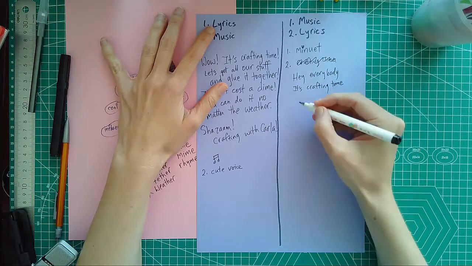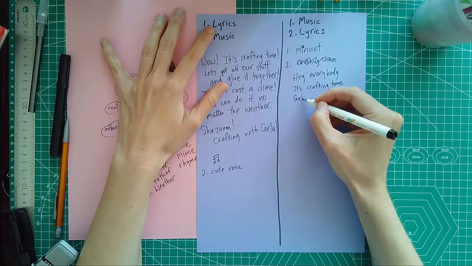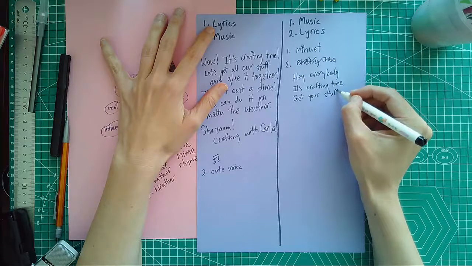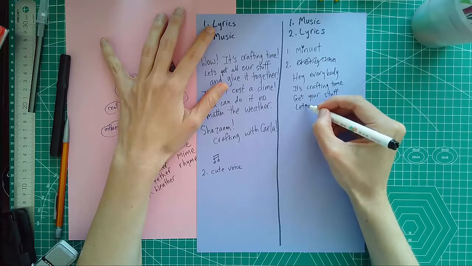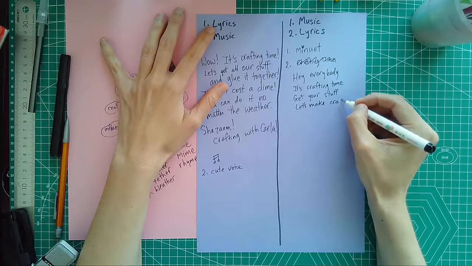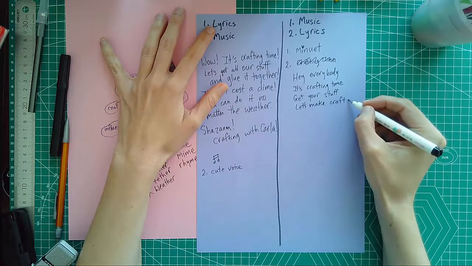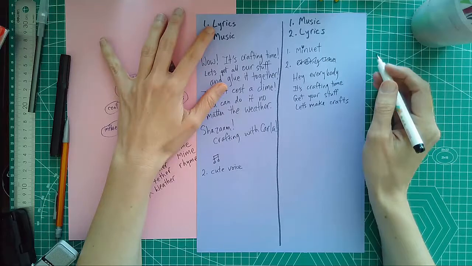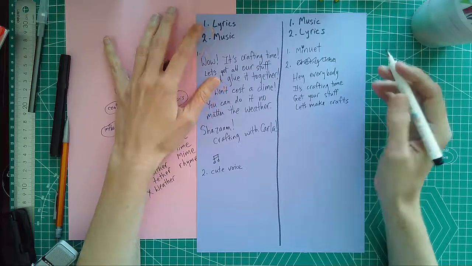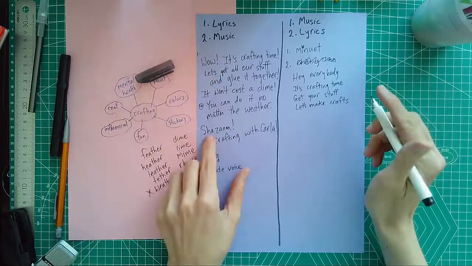Get your stuff. Let's make crafts. Hey everybody, it's crafting time. Get your stuff. Let's make crafts. That's super good. And so I'm going to end the same way with a sound effect.